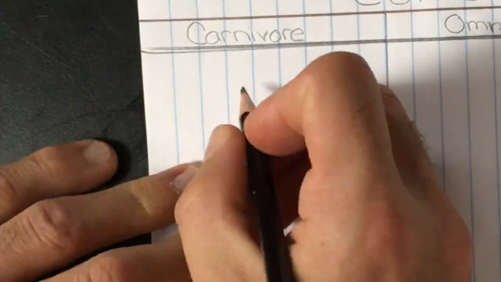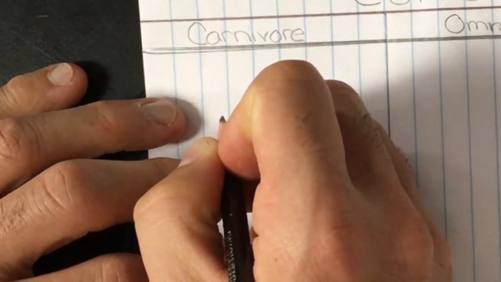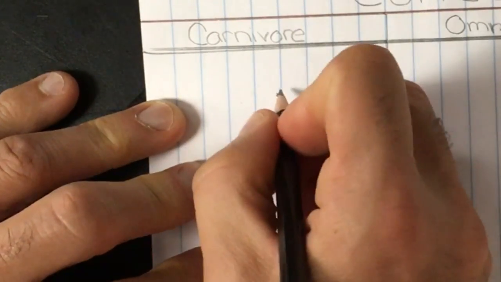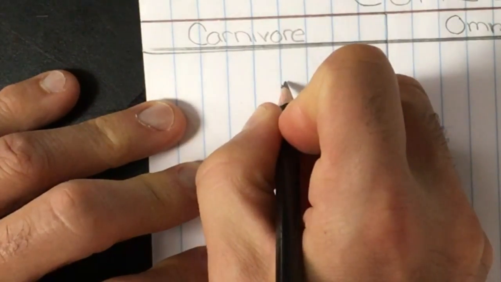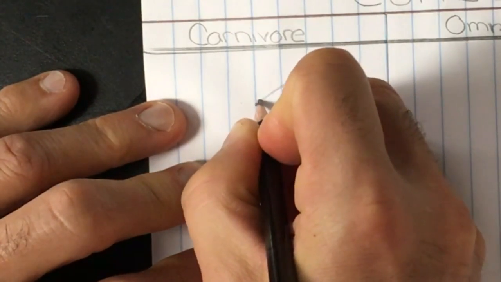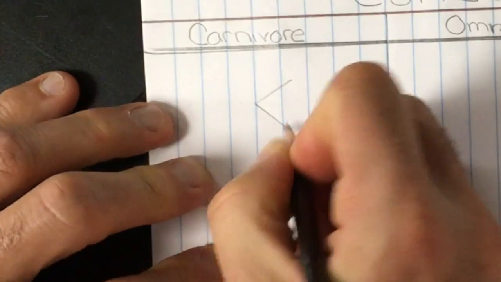So let's go ahead and for carnivore, I think maybe 2 teeth would represent carnivore well. So I'm going to make a mouth with 2 teeth. So I'm going to make a Pac-Man with 2 teeth. How about that? Pac-Man was such a great video game character. So there's my Pac-Man.